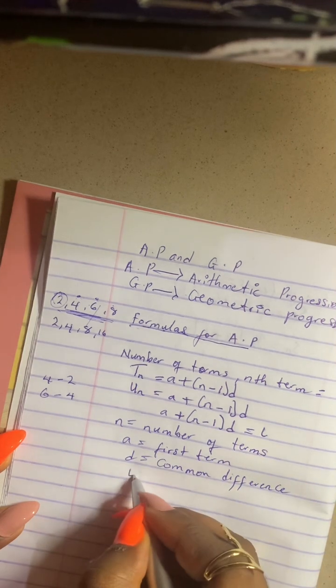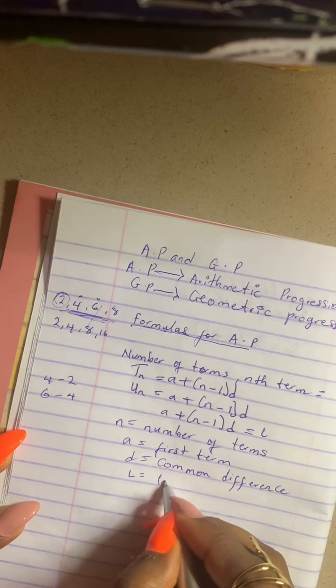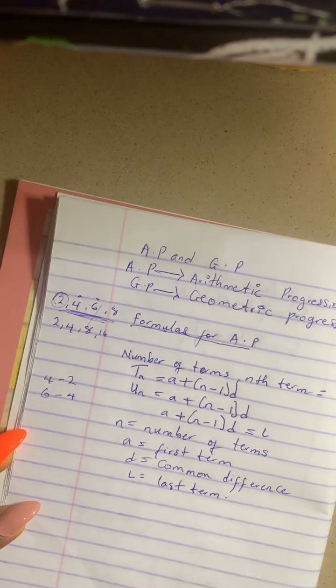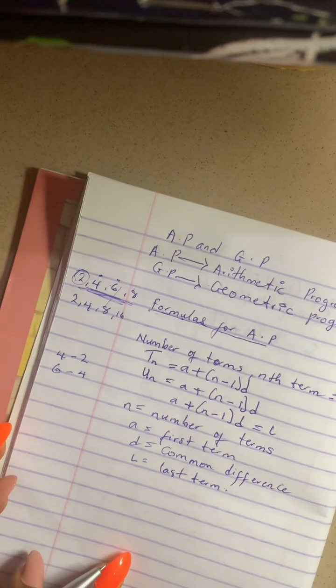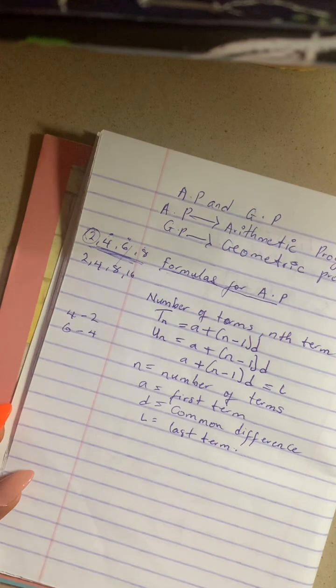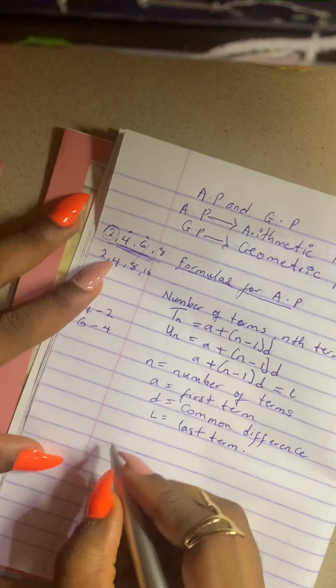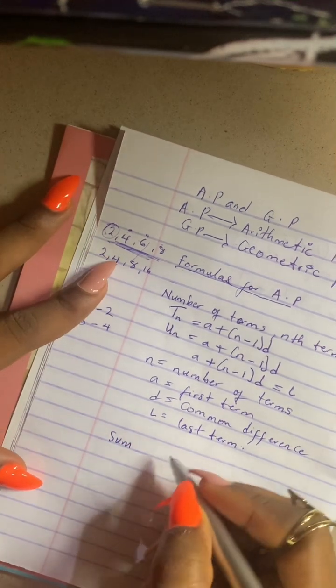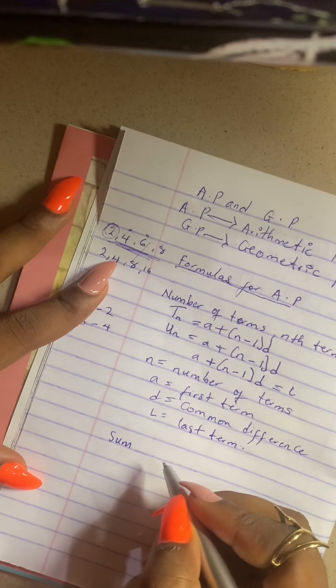And L here means last term, or it represents the last term. In some questions you might be given the last term, but when we move on to examples we'll see scenarios like that. Now the next formula we're looking at is the sum of terms. Remember, these formulas are for AP. GP has its own formula.